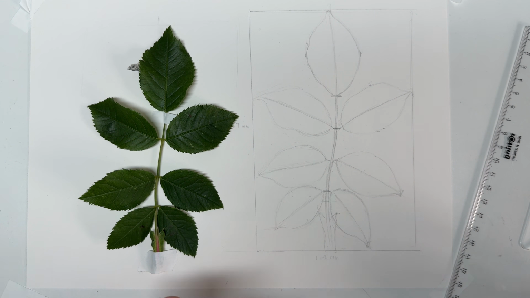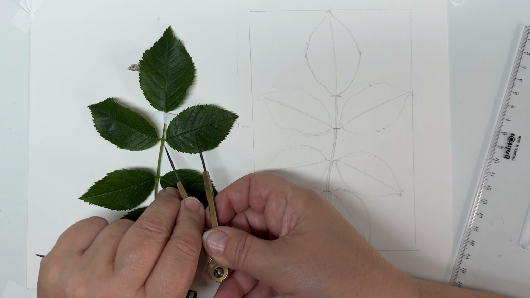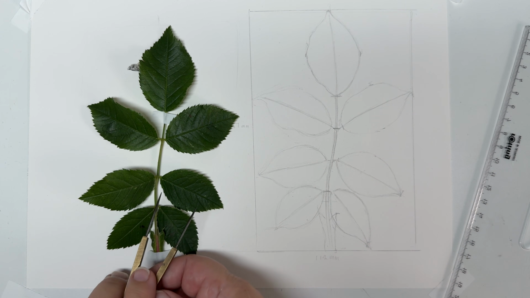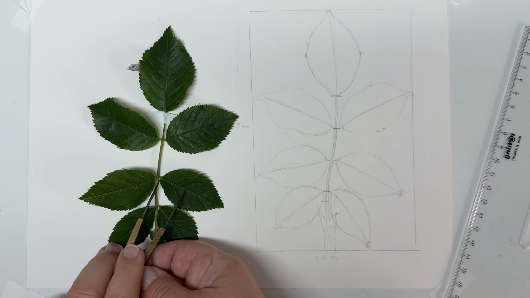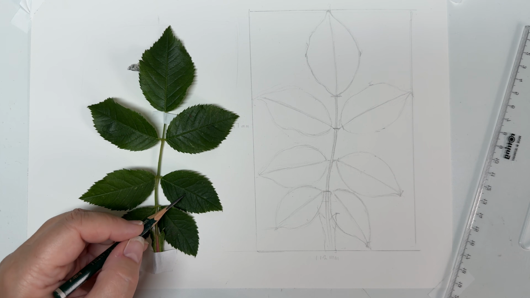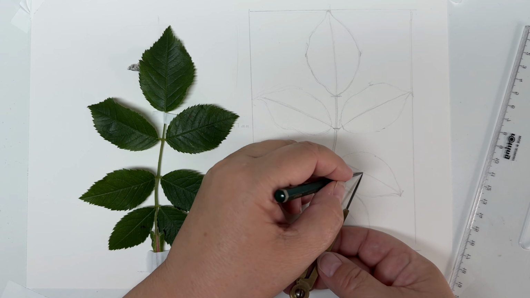So how do we go about the next stage? How do we go about putting in the veins? Well, the easiest way, as I explained earlier, is to take your dividers and find a vein that is roughly halfway down. Any of these will do. Let's do this one. That one's about halfway. It doesn't matter if it's a bit above or a bit below, but that one originates here and runs down there. So we've got that measurement there.